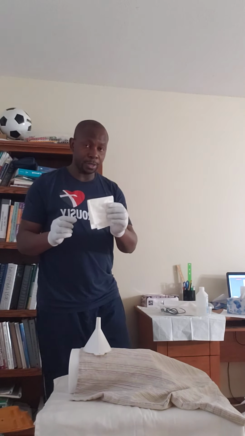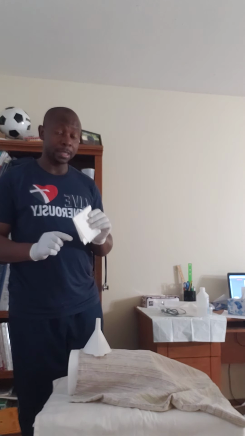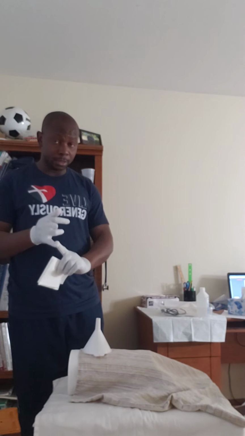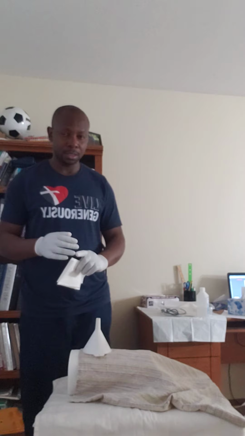Then inside I have these gauze. These gauze will help me to clean my patient, but I'm not going to use hydrogen peroxide if the patient's stomach is red or irritated, because hydrogen peroxide is tough. It can burn or it can irritate tissues.